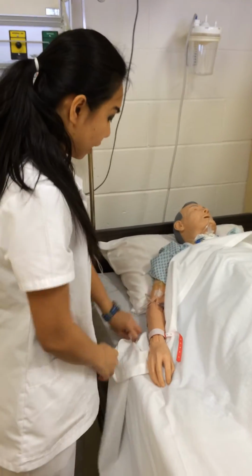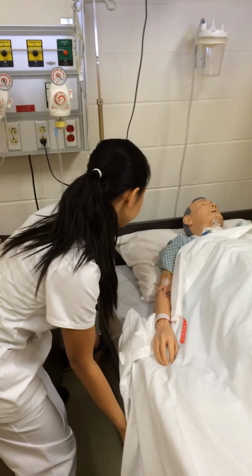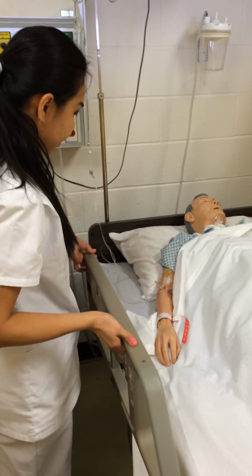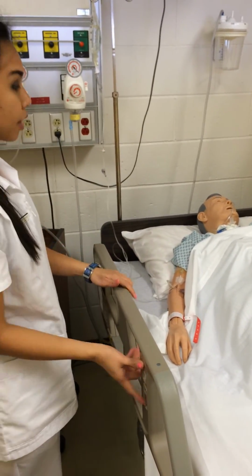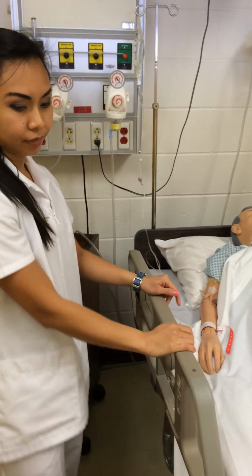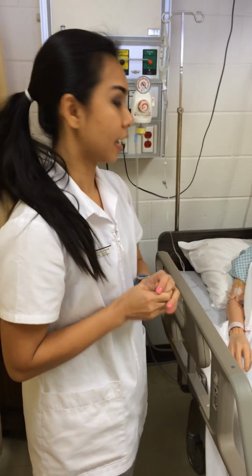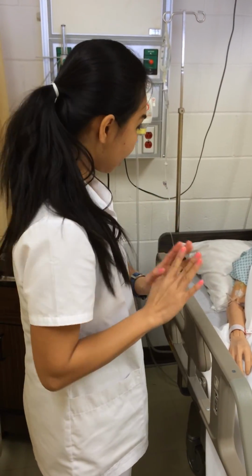Okay. After I change the gown, I make sure the patient is comfortable. Raise the bed rail up, lower the bed down, call bell in reach, and I document. And I wash my hands, and I finish.